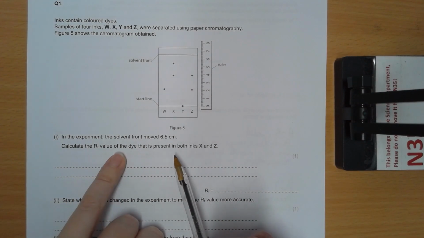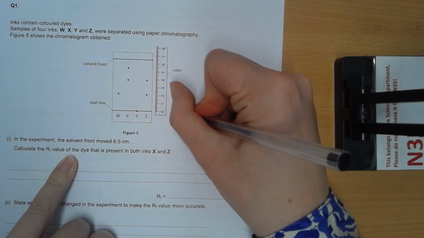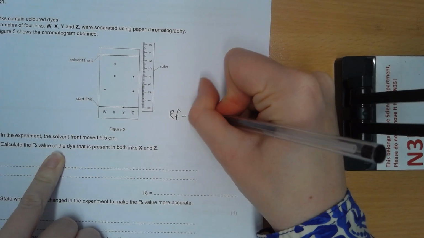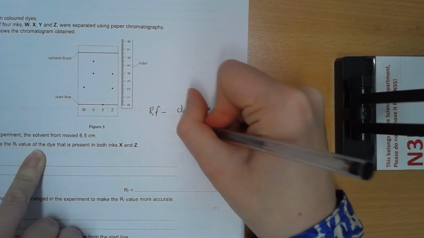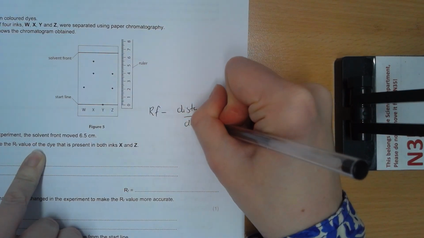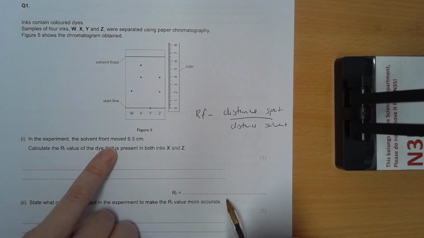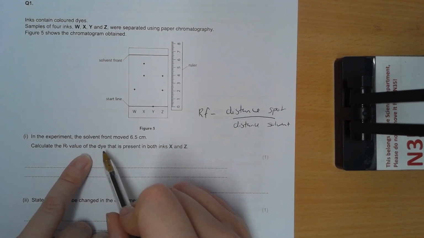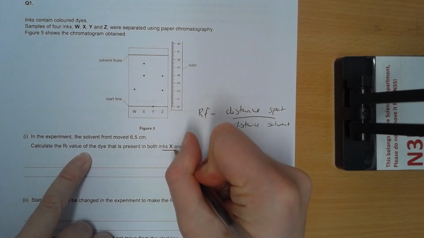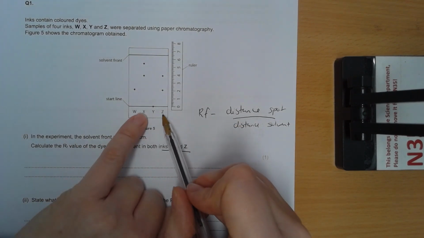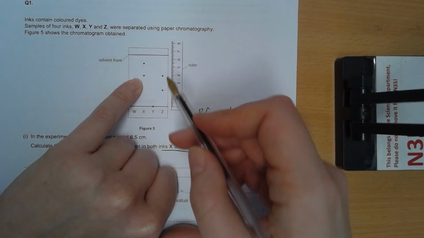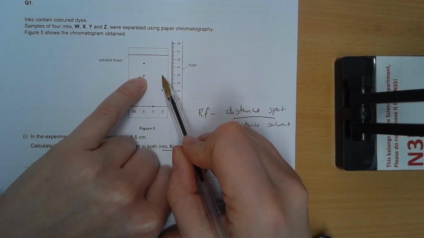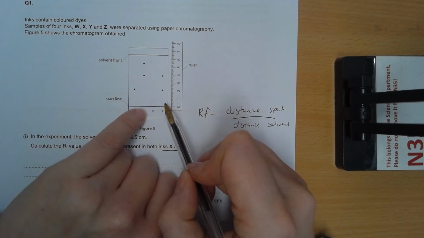You're asked to calculate the RF value. To calculate the RF value, you need the distance moved by the spot divided by the distance moved by the solvent. And you can see on your little picture that you've got lots of spots, but it says here they want the dye that is present in both inks X and Z. So if I go to X and I go to Z, you can see they both produce 2 spots, but there's only one spot that's at exactly the same height. So that's the spot that's present in both X and Z.